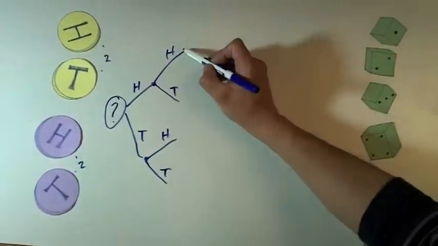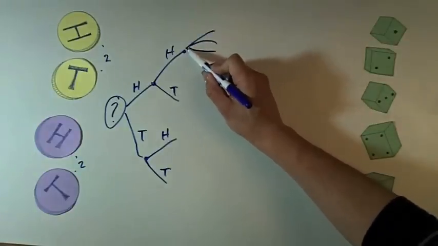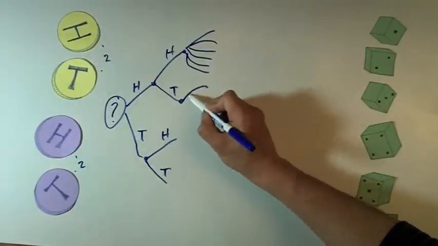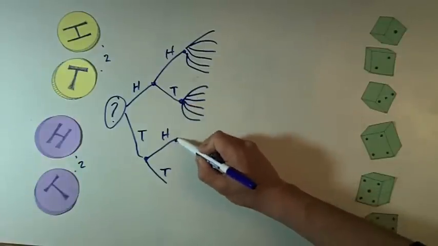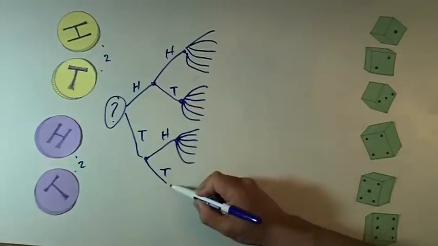And then now we have those 6 for the die. 1, 2, 3, 4, 5, and 6, for each of the branches.